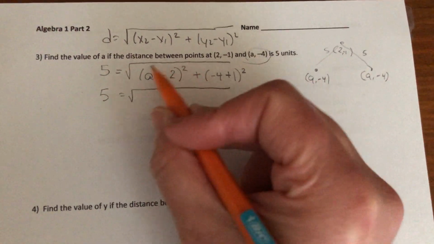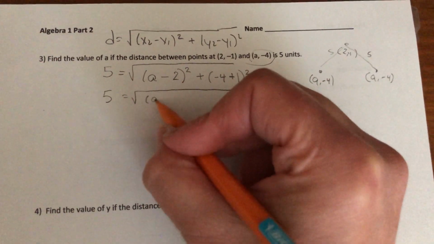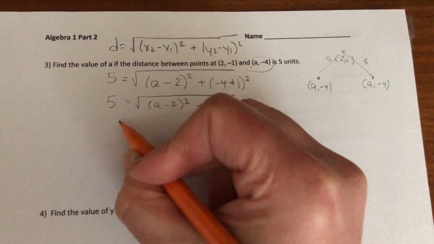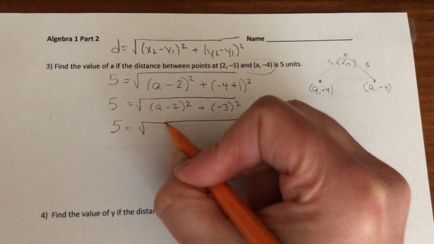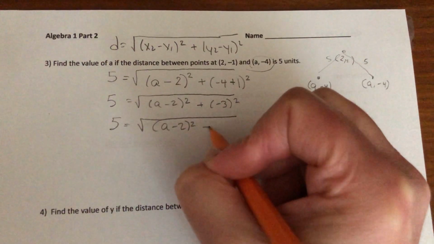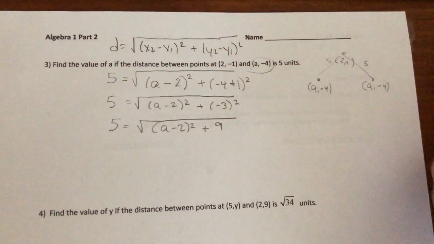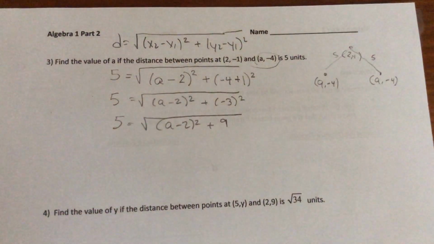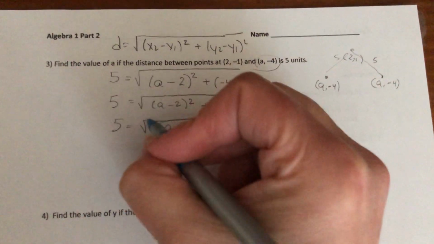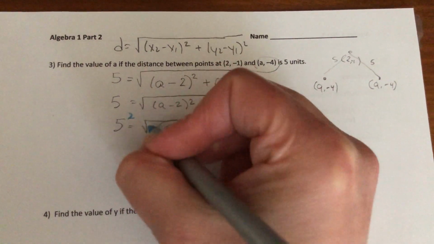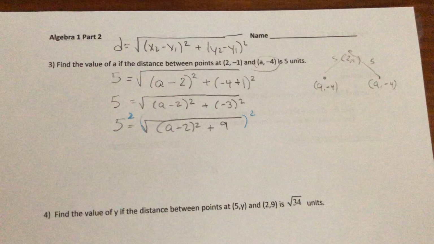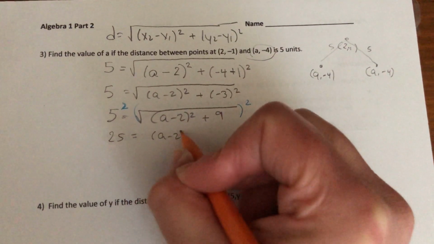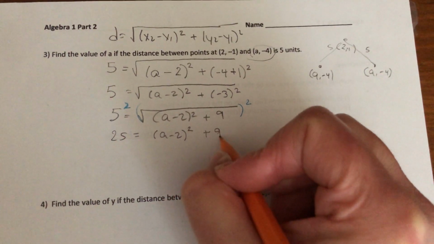Do me a favor, do not do this out yet. Keep that as a minus 2 quantity squared. -3 squared is 9. Now from here, I want to take the square of both sides, not the square root. I want to undo that square root. So I'm going to square this side here, and I'll square that entire radical. So here I get 25 equals a minus 2 quantity squared plus 9.